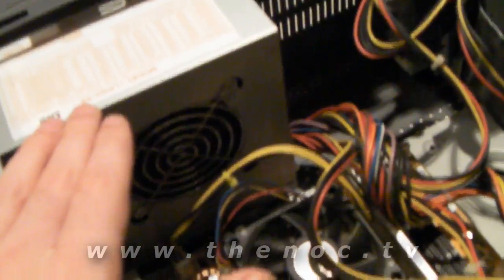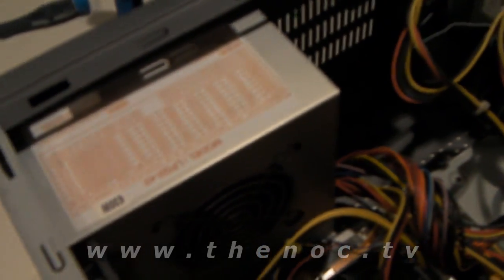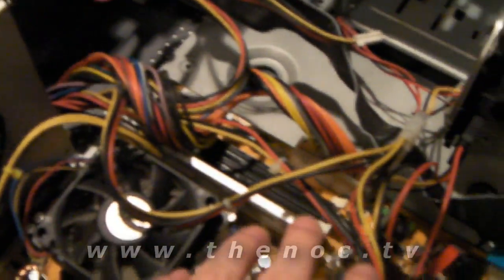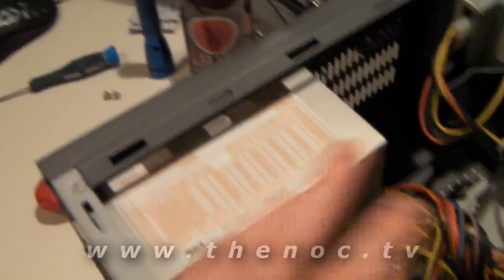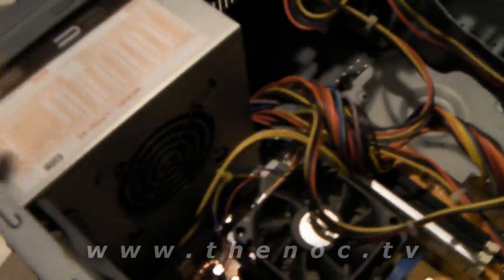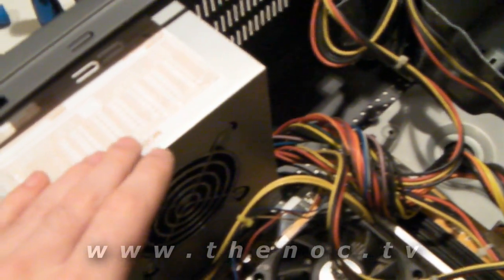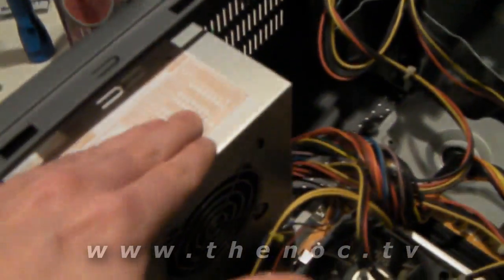So the next thing you can go through and test, because now your issue is motherboard or the power supply at this point. Is the power supply not providing enough power to the motherboard? Does the motherboard have a short in it? Now you got to kind of filter that problem out. So you test your power supply.